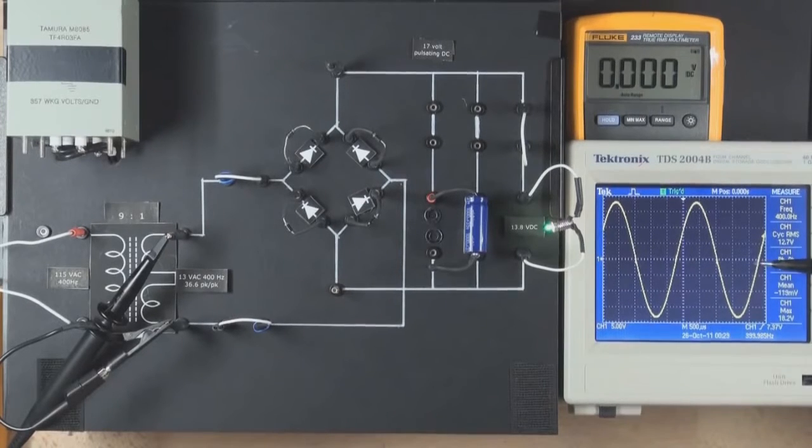The peak value, or the point from the zero line here to the top of one of these sine waves, is about 18.2. The value from the 0 point to the negative point is negative 18.2 roughly.